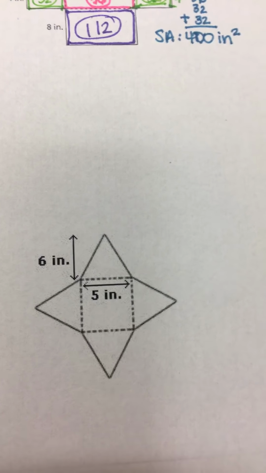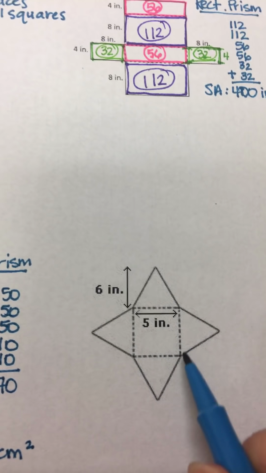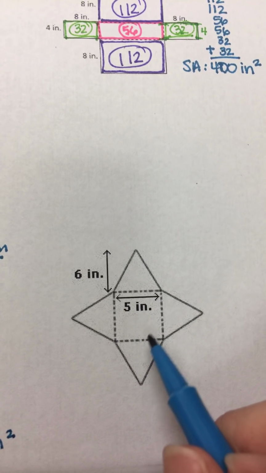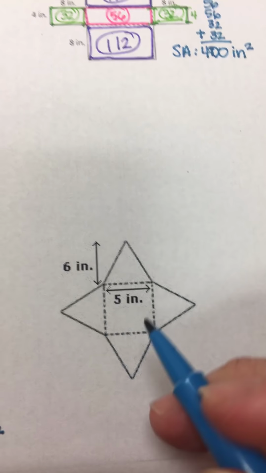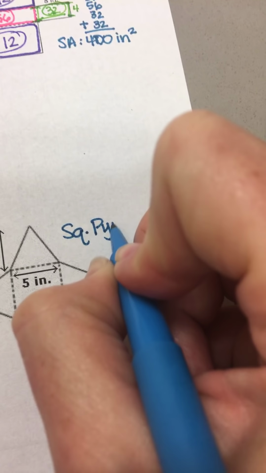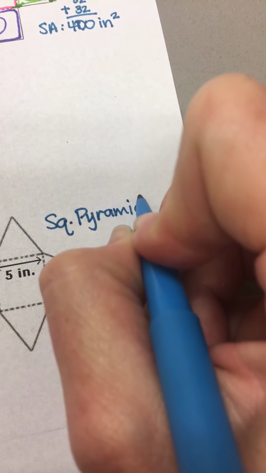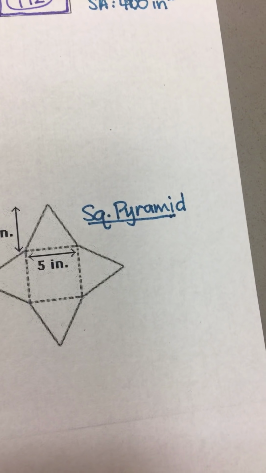Okay, the last figure looks like this one. I can tell if I were to fold this shape up, the base of it's going to be a square, it appears. And then we have these sides that are all triangular in shape. So this is going to come to a point, which means this is going to be a square pyramid.